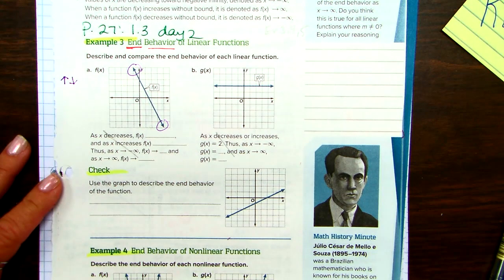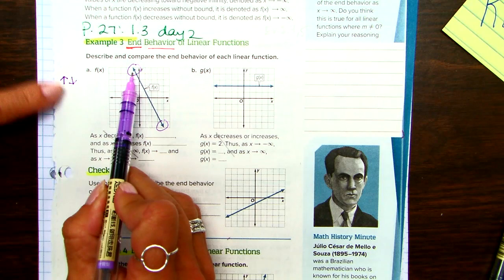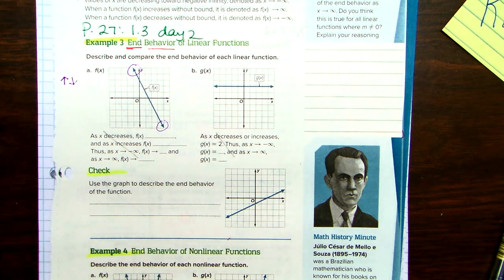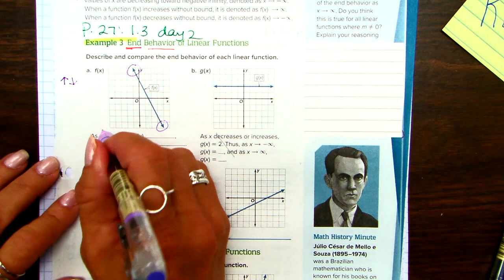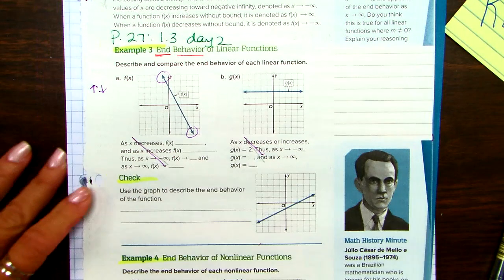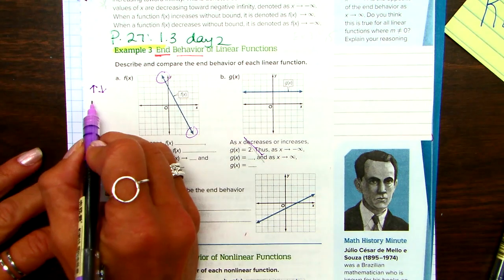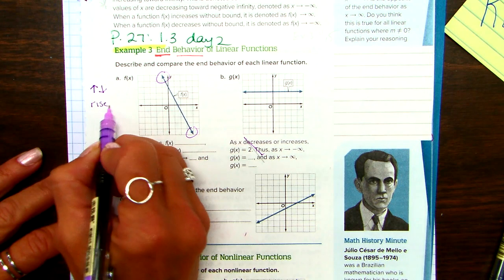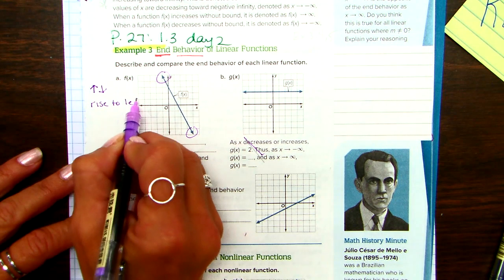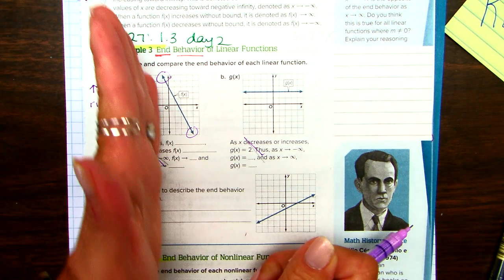And we keep it in the same order as the graph. We're pointing up, we're pointing down. That's part of your homework, knowing how to put those arrows. But let's take it one step further and ignore all this stuff down here. This is what's happening as we go to the left. We rise to the left, right? As we go to the left, we're going up.